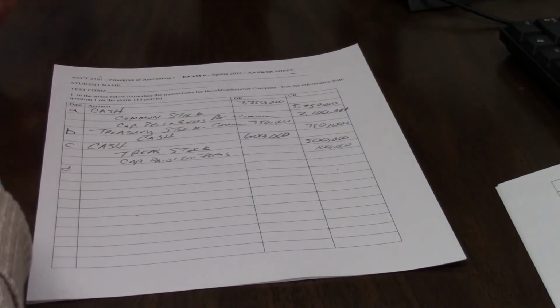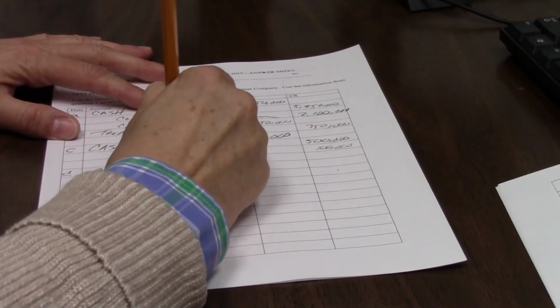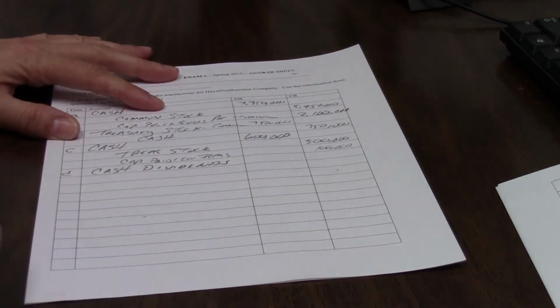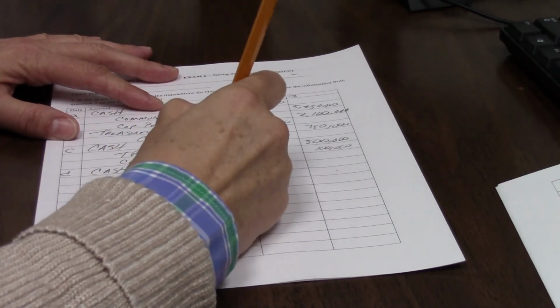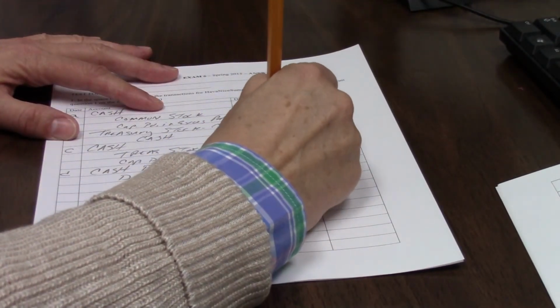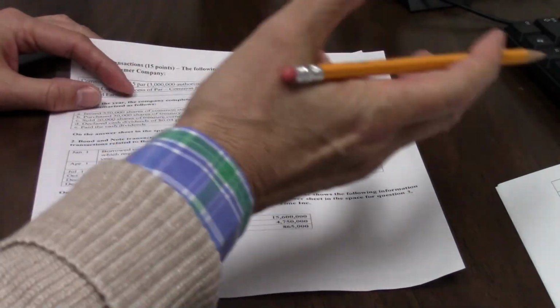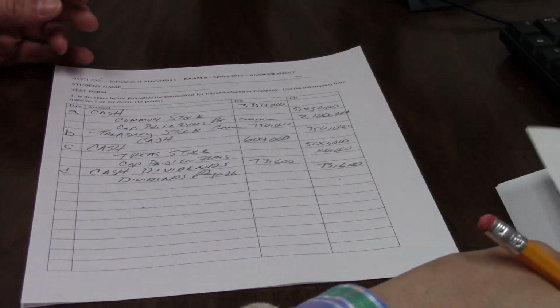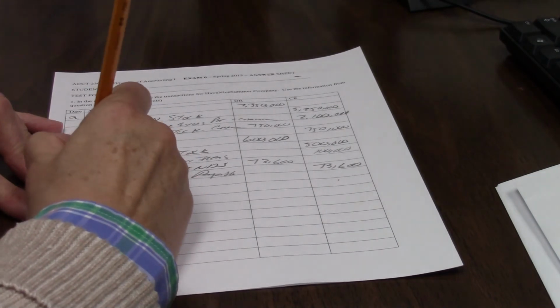So we declare cash dividends. Remember, sometimes you can have stock dividends, cash dividends. And then we have that liability, dividends payable, and we said it was 73,600. The last thing that we are doing on this problem is we pay the cash dividends out. So we pay dividends with cash, and the dividends liability is going down.